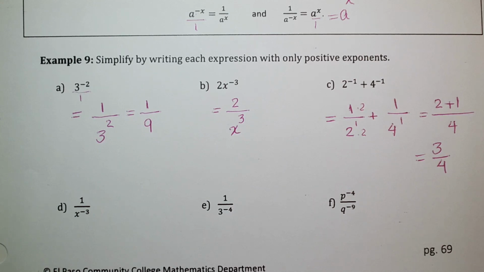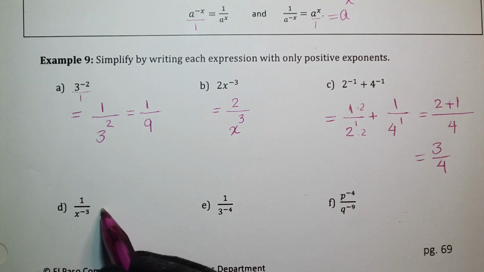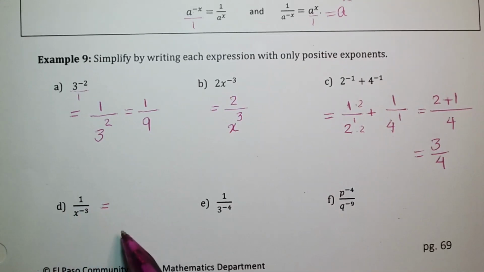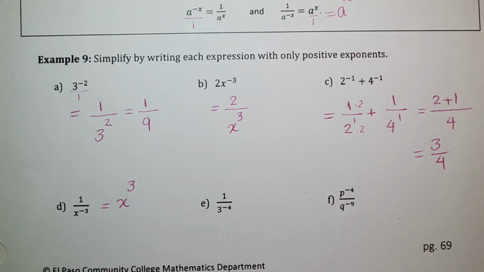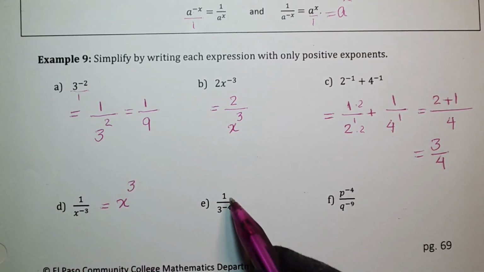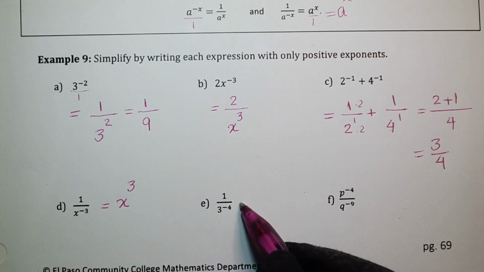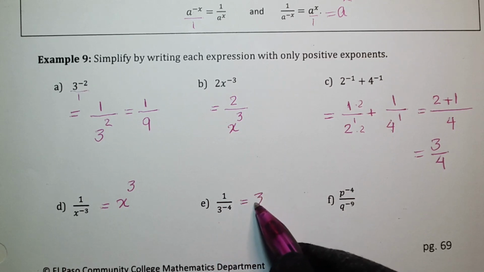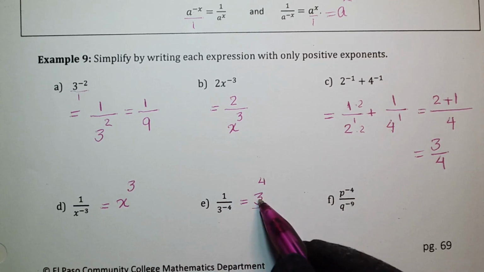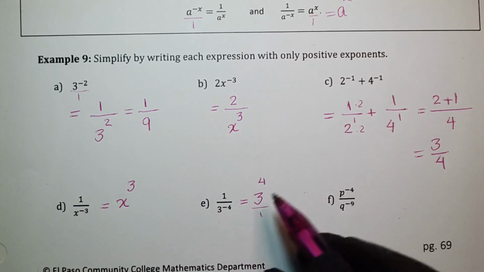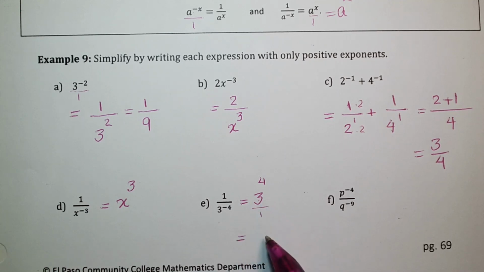Next example. 1 over x to the power of negative 3. So if you flip over your fraction, it's going to be x to the power of positive 3 over 1. 1 over 3 to the power of negative 4 is going to be 3 to the power of positive 4 over 1. We know 3 to the power of 4 means 4 times multiplication of 3 by itself is going to be 81 over 1 or 81.